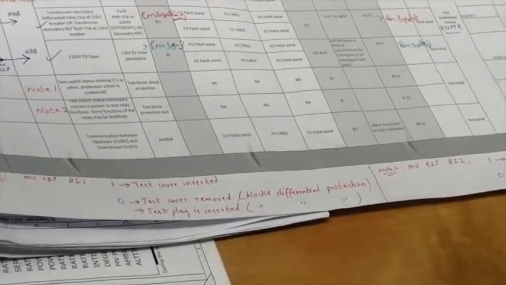When the test cover is inserted or removed, this will remain as 1. But when we insert the test plug, then this signal will be 0. The binary input 2 will become 0. That means at that time the relay will go to test mode. We will show you this operation.